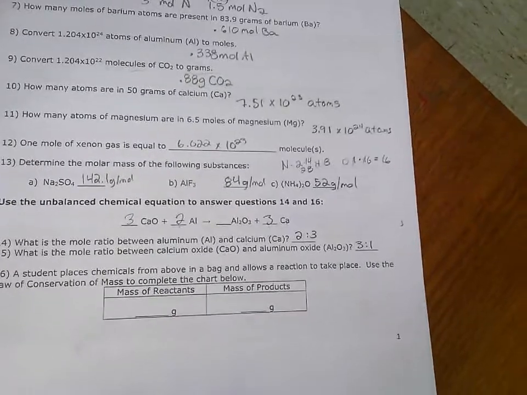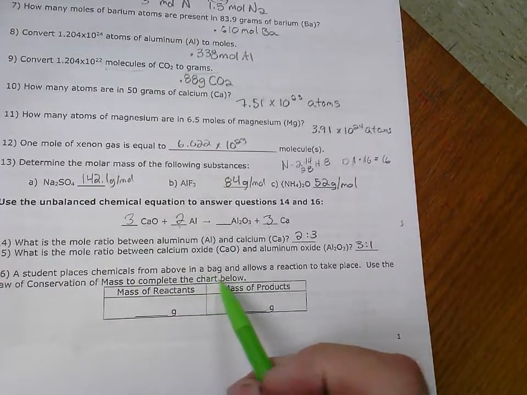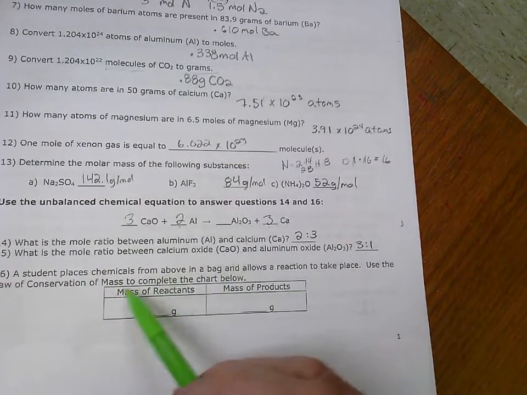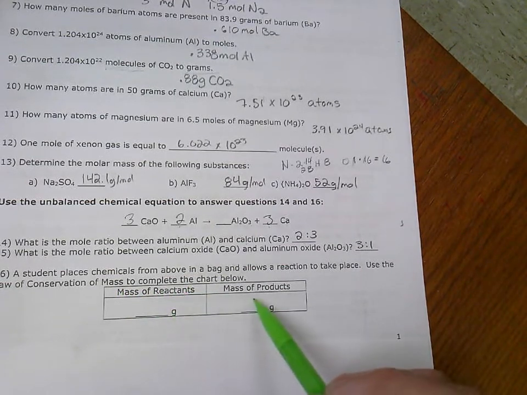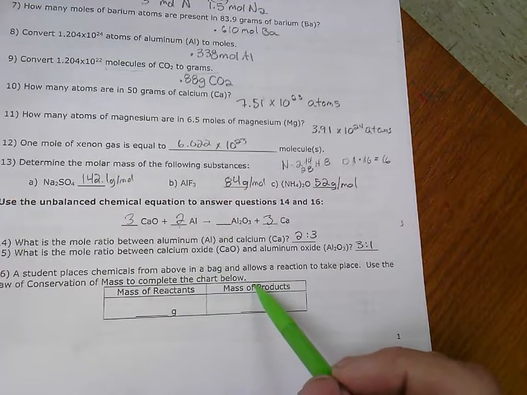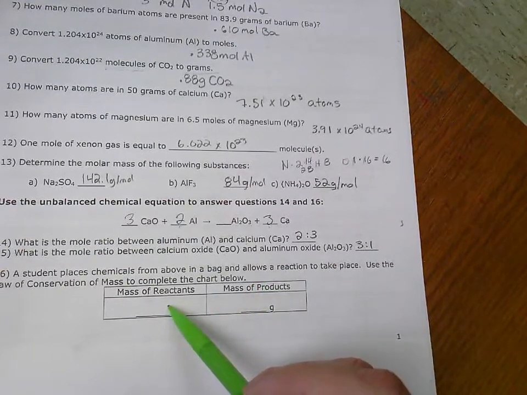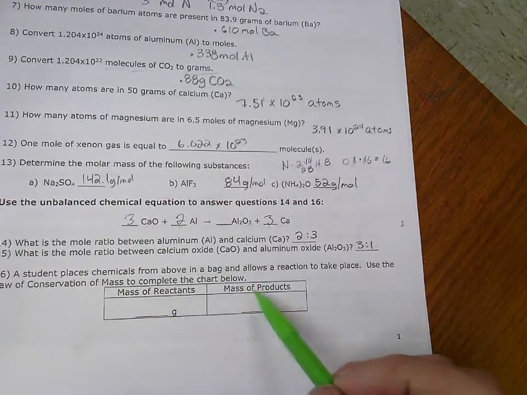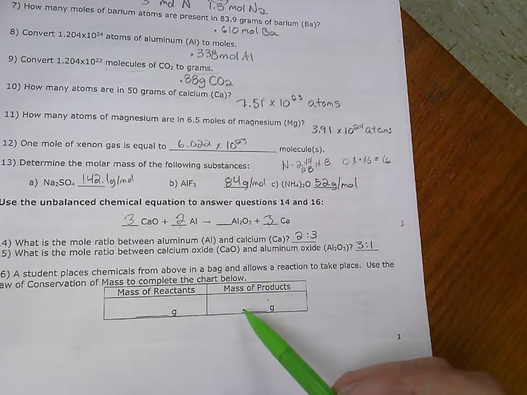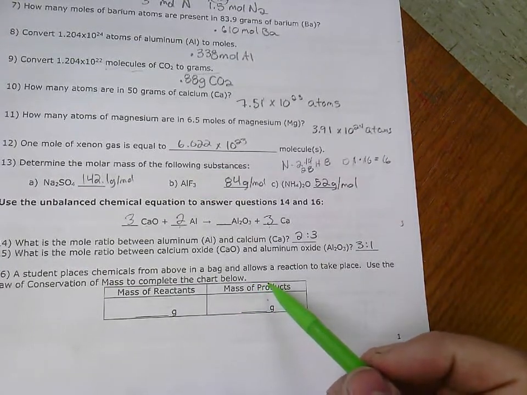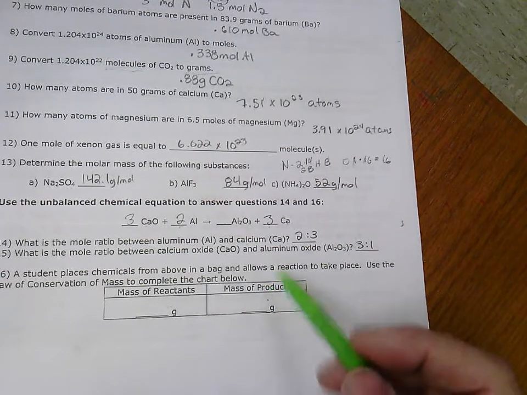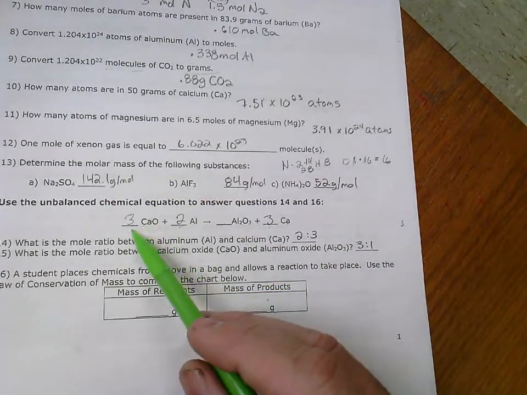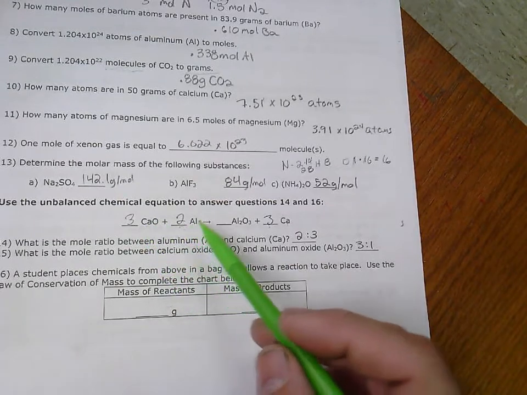A student places chemicals from above in a bag and allows the reaction to take place. Use the law of conservation of mass to complete the chart below. Mass of reactants, mass of products. Well, law of conservation says that whatever this is going to be, because you cannot create or destroy matter. So what we have to do is add this up and this up.